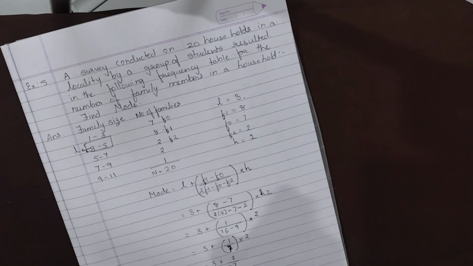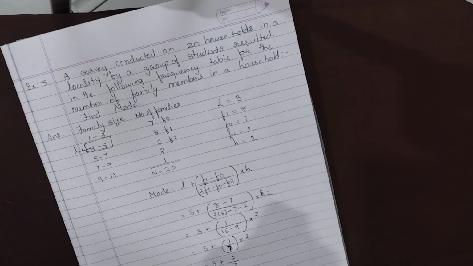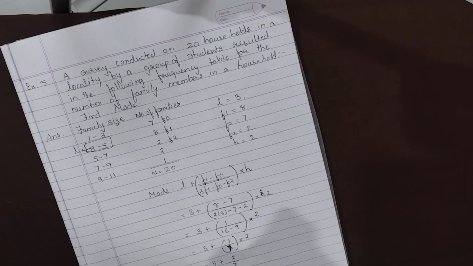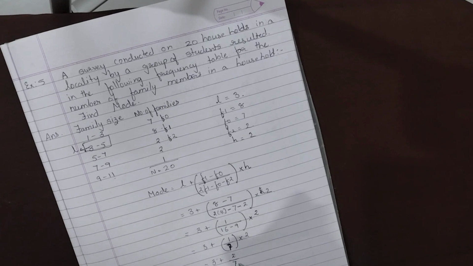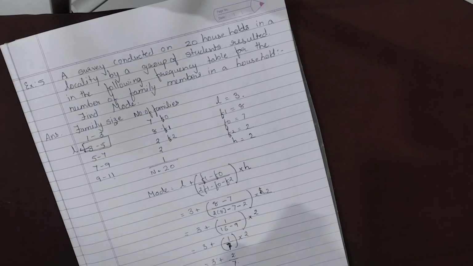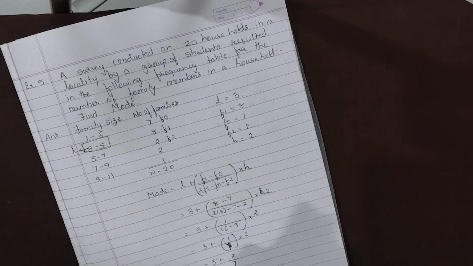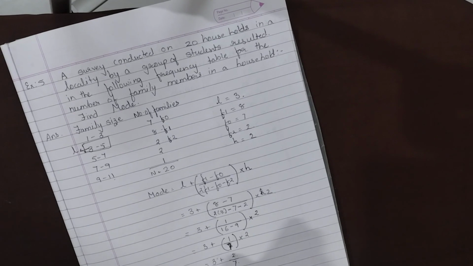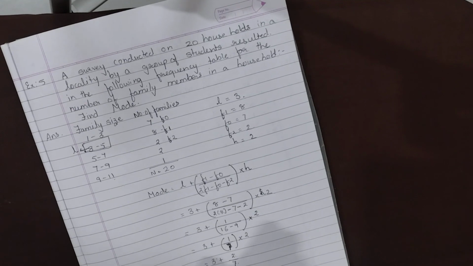Whatever we get here, you can find the LCM and multiply, or directly write it in decimal form as 2 upon 7, and you will get the same. If we divide 2 by 7, 7 twos are 14, and 7 eights are 56. Up to 2 decimal places we write it down. So our mode is 3.28.